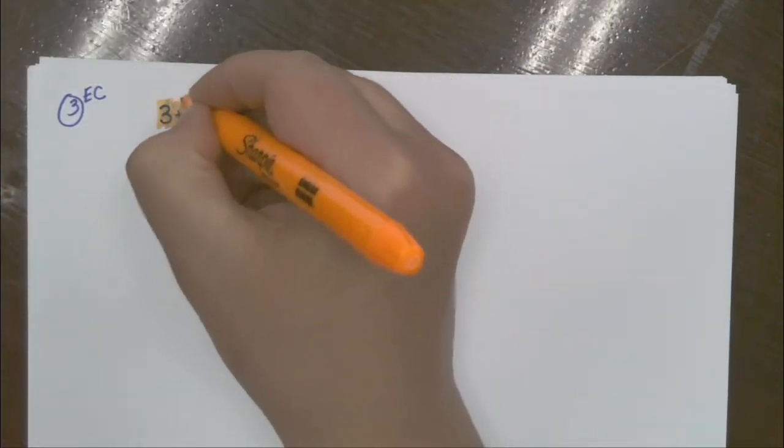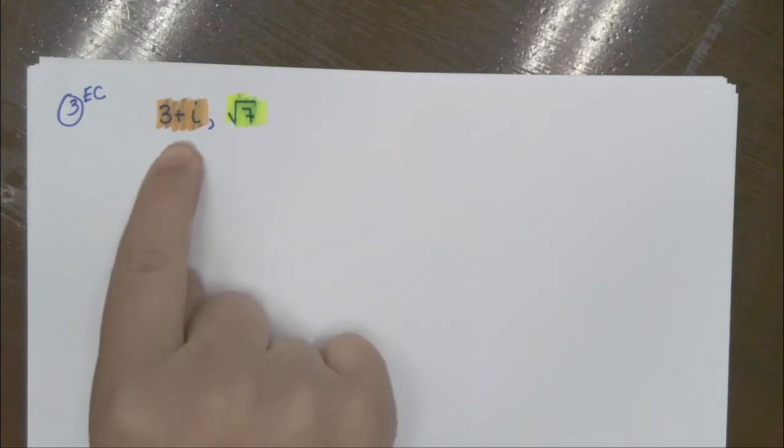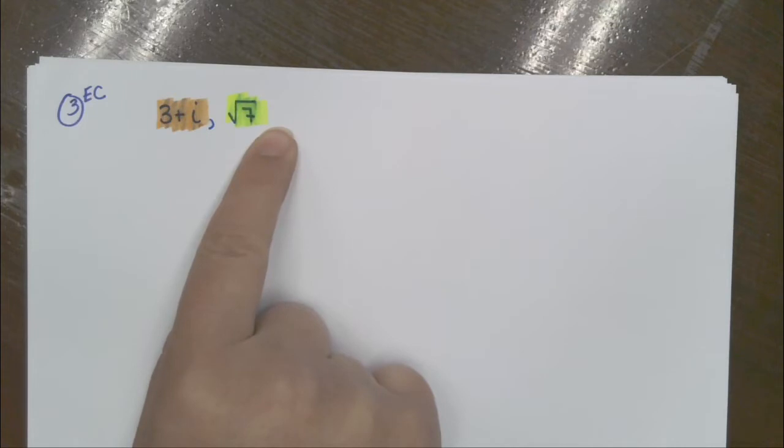So immediately, I'm going to highlight this in 2 different colors to indicate this right here is 1 root. This right here is another root. The 3 and i do not get separated out. It's one thing. The only time things get separated is if you have a comma. The comma is separating 3 plus i, and the comma is separating the root 7.